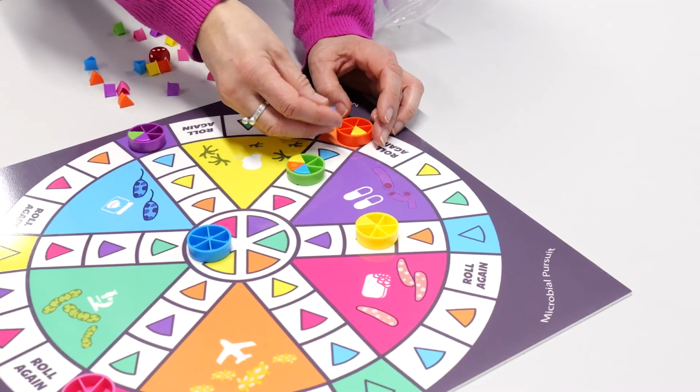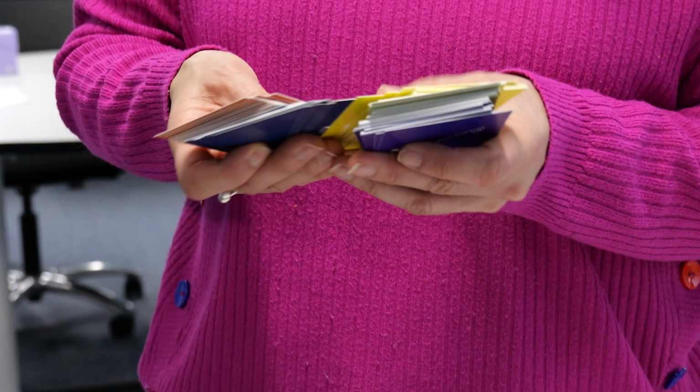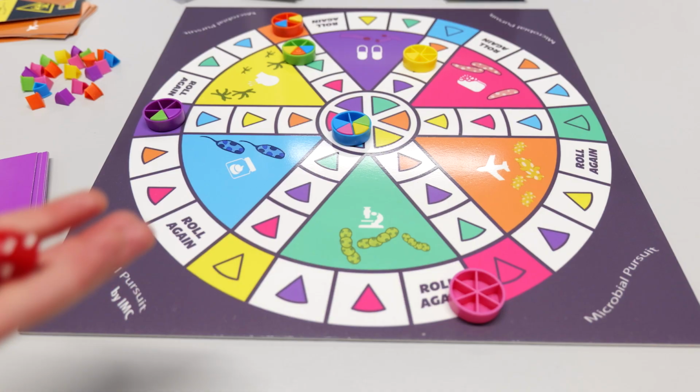So in the second session, I bring the board games, I bring the pieces, the wedges, the holders, the dice, the cards. Each group has a set of those pieces. The students play using their own questions and their own answers, also in groups.